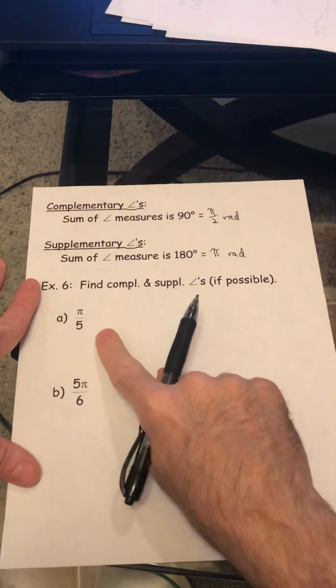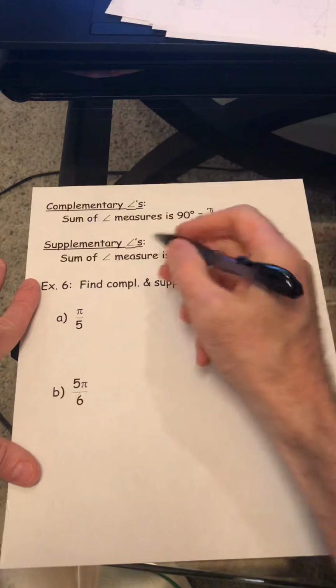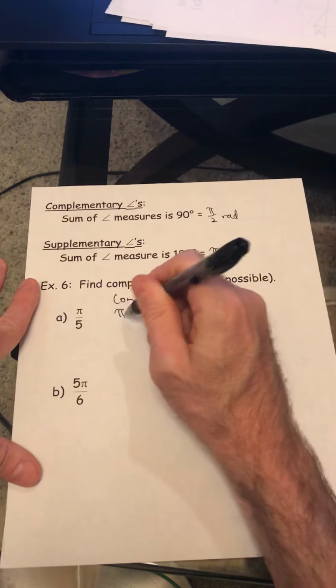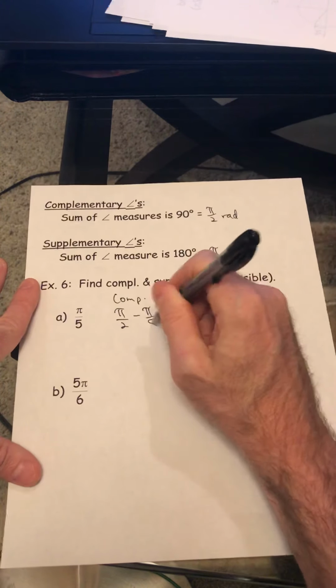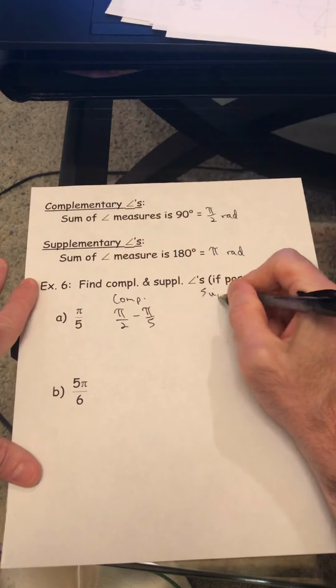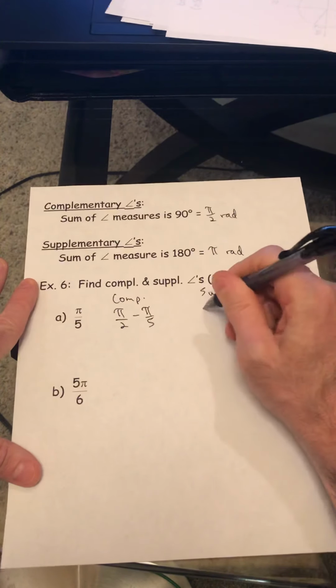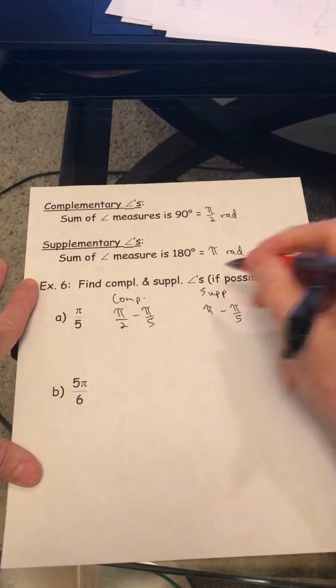So find the complement and supplements if possible. Well, to find the complement, we take pi over 2, which is 90, minus pi over 5.